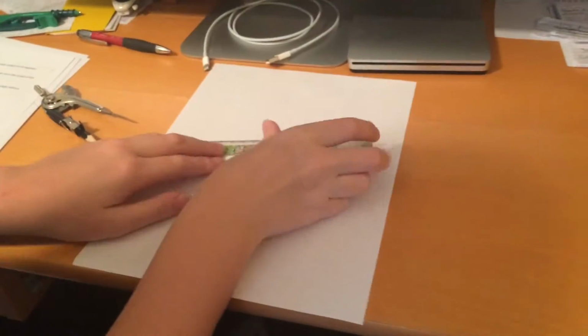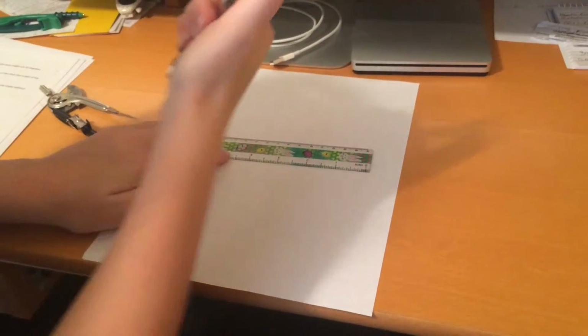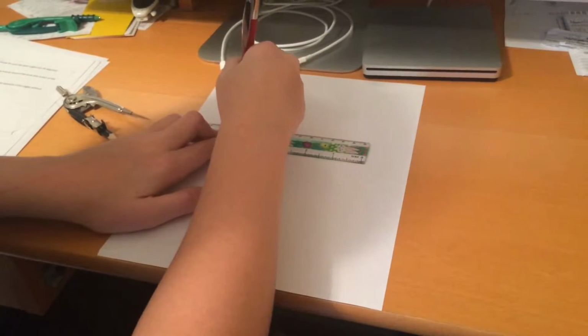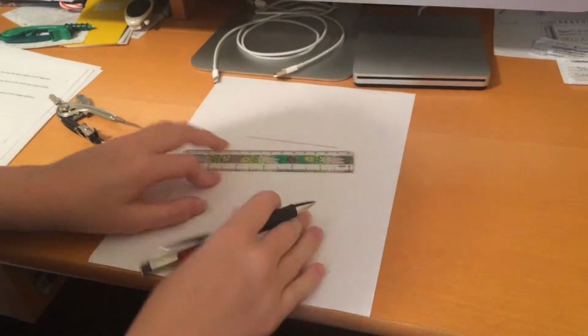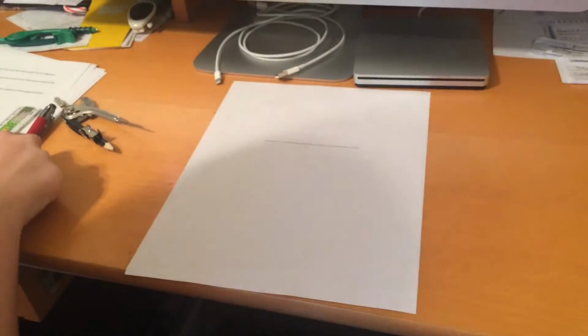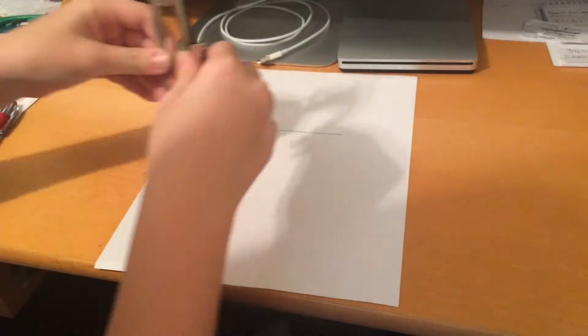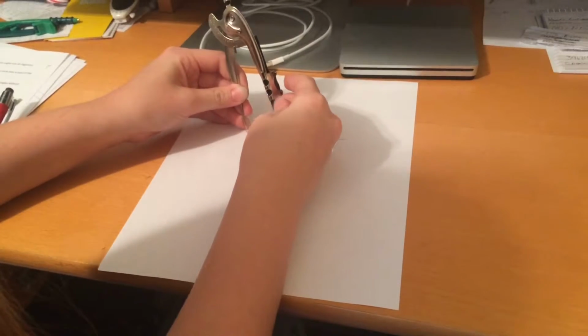A 45, 45, 90 degree right triangle, and I'm going to start off with a straight line. And to form a perpendicular line from that, I'm going to find the midpoint of it.